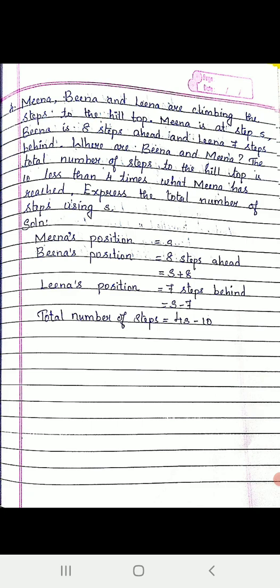So, we know Meena's position. What is it? s. Beena's position will be 8 steps forward. Extra means s plus 8. Leena's position is, she is 7 steps behind. So, s minus 7. s is the position of Meena, and from there 7 steps back. So, 7 steps behind, s minus 7.